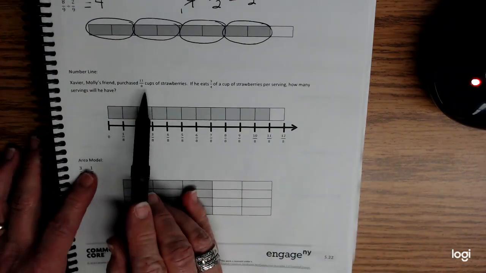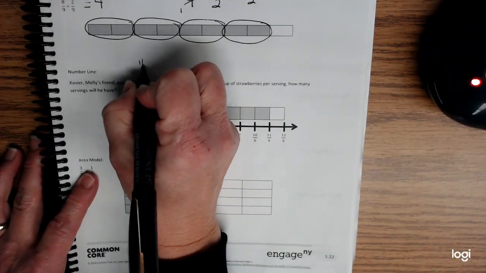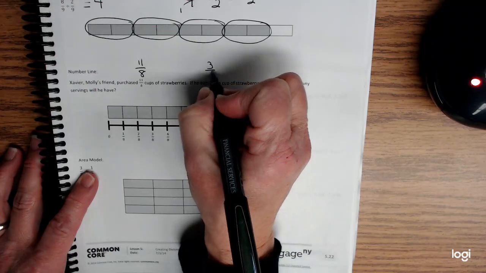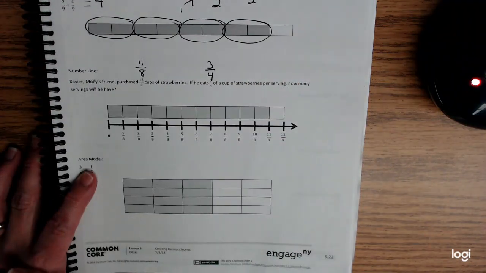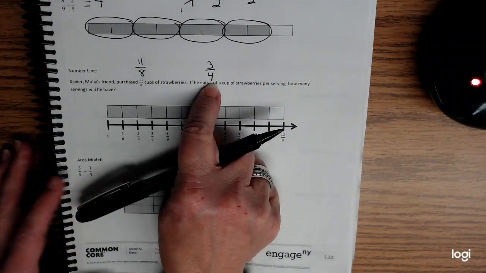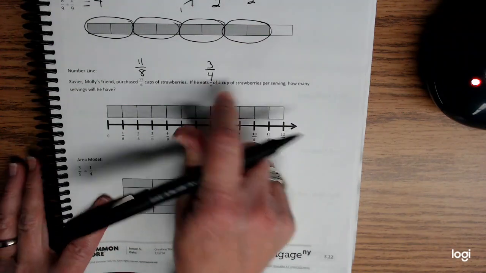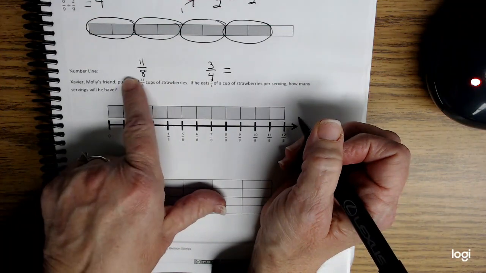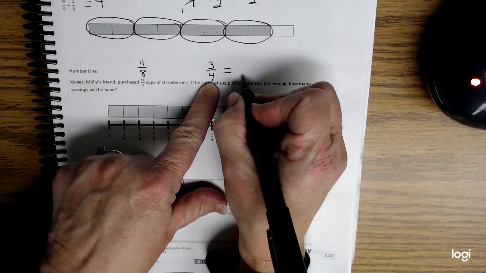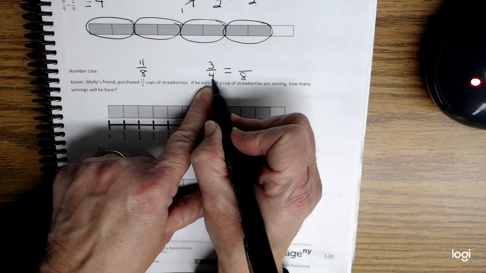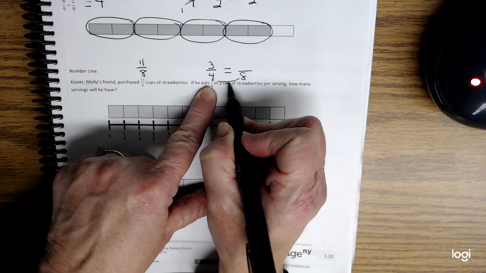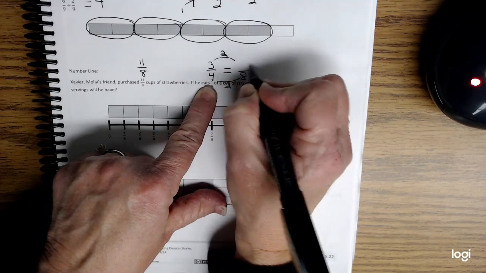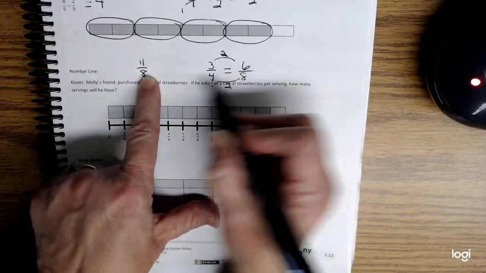Well, now we have 11/8, and we have 3/4. You will notice that the denominators are not the same. So I'm going to change and find an equivalent fraction right here. I'm going to change this fraction because I want it to have an 8 on the denominator. So let's see, 4 times 2 is 8. So 3 times 2 is 6. So we have 11/8, 6/8.